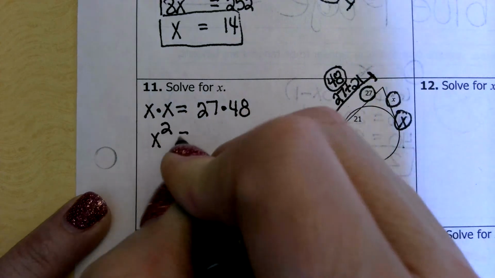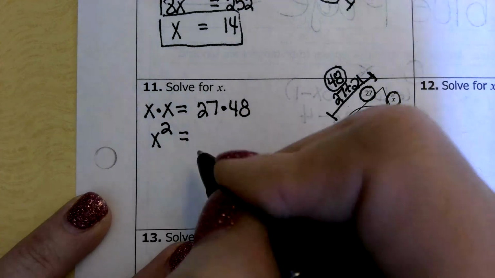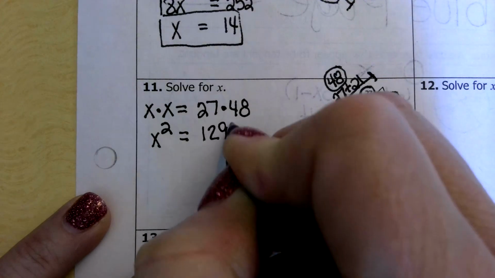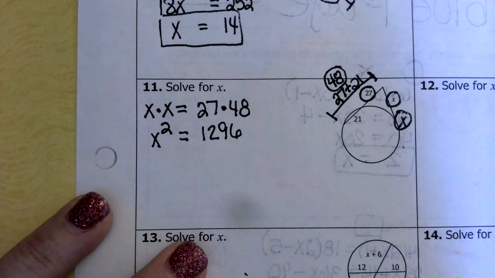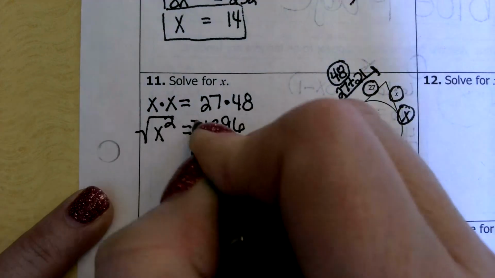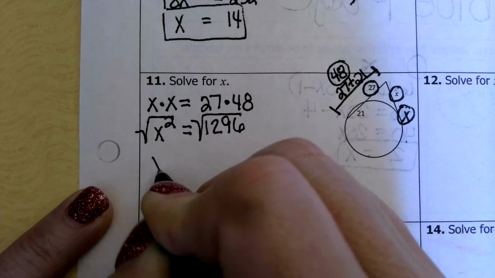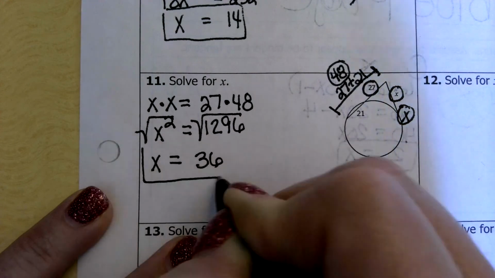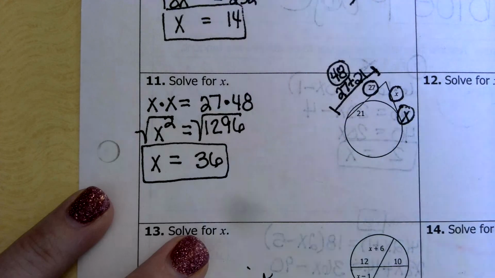We're going to go back to visit a little bit of Algebra 1, which we've kind of already done this when we've done the Pythagorean theorem. 27 times 48 is 1296. How do I get x by itself? Square root. Should come out to a whole number. I think they give us nice, pretty answers on these. X equals 36.